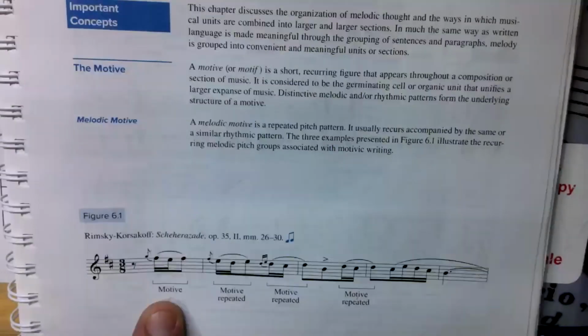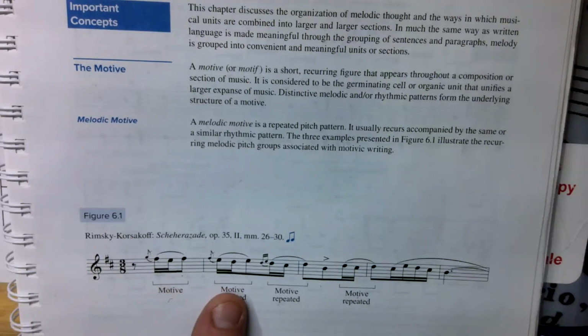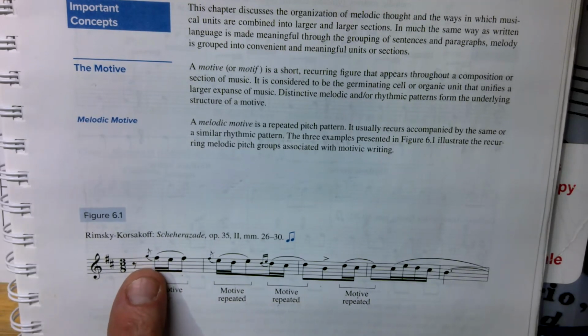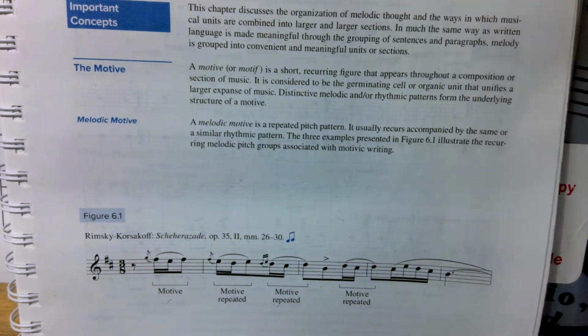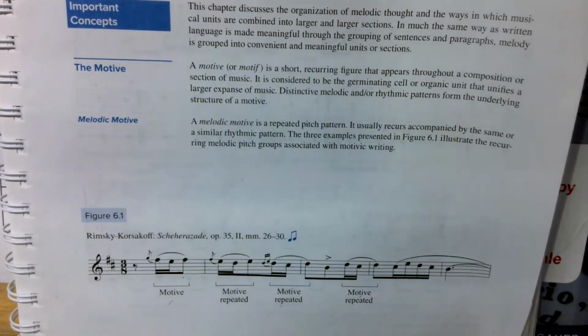So we have a motive, and then we have subsequent motives, and we notice that they're both rhythmically related and melodically related. The motive is both rhythmic and melodic, in that it has a lower neighbor tone, and it's also a rhythmic motive. All right, so that takes care of motive.